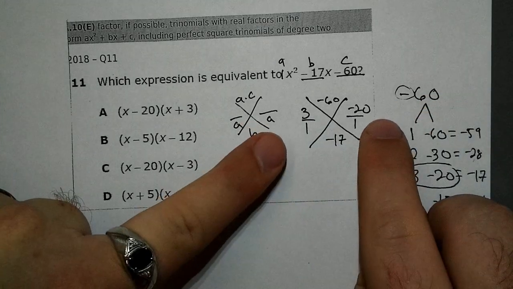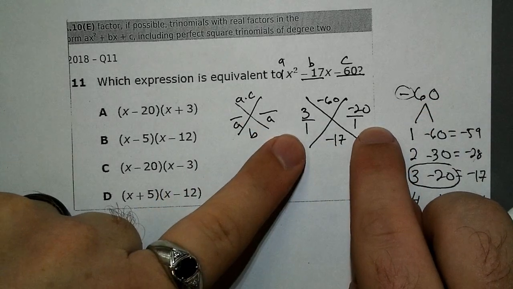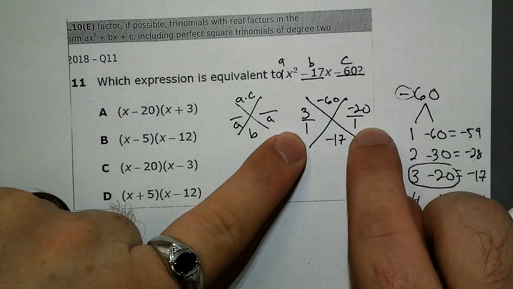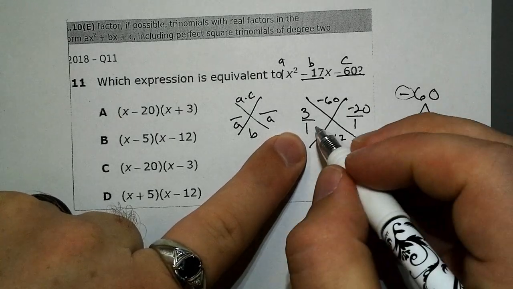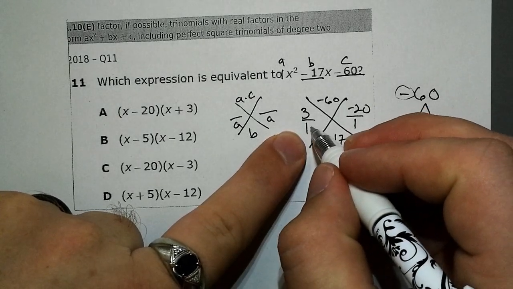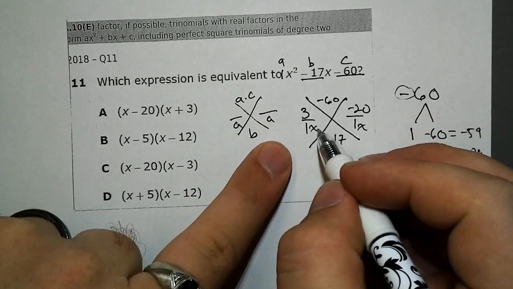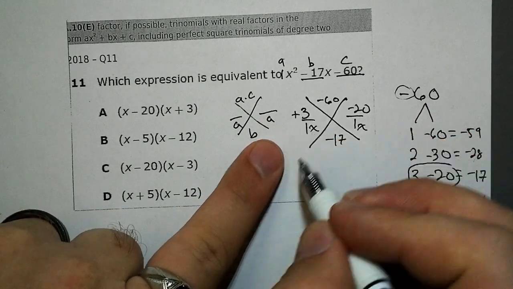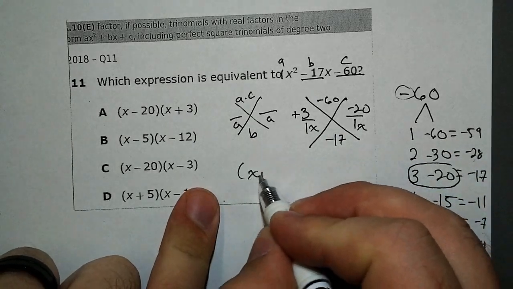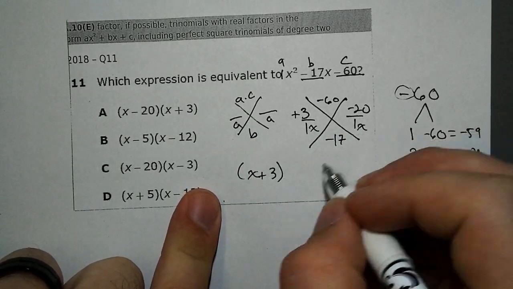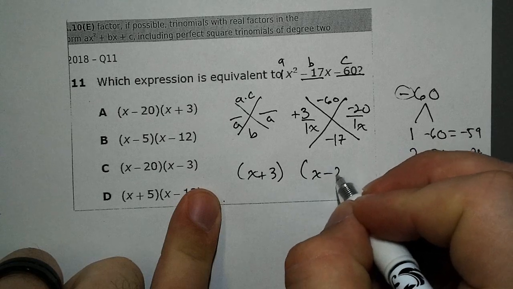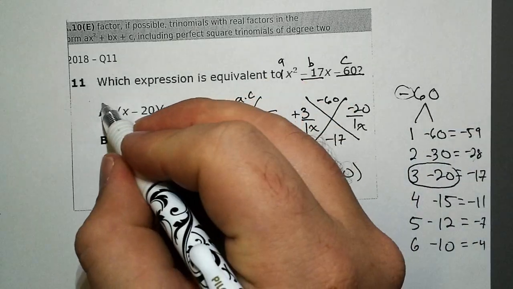Now we check to see if we simplify our fraction. Now you do want to leave it in fraction form, so if 1 is on the bottom, leave it in that form. Don't divide it out and make a whole number. Put your letter on the bottom, and then write your factors. Our first factor, this is positive 3, so it's going to be x plus 3. Our next factor is 1x minus 20. So it is answer A.